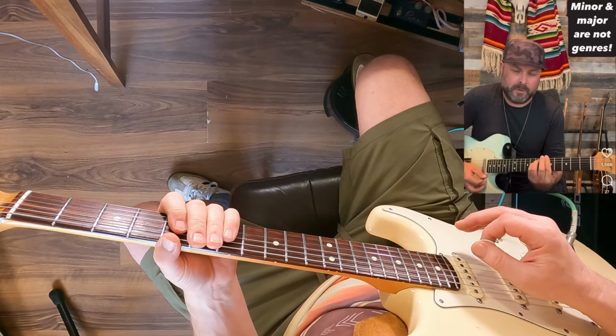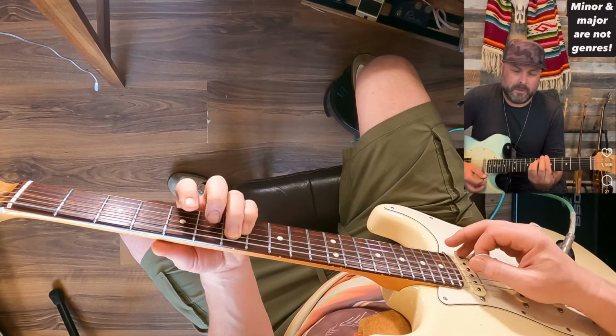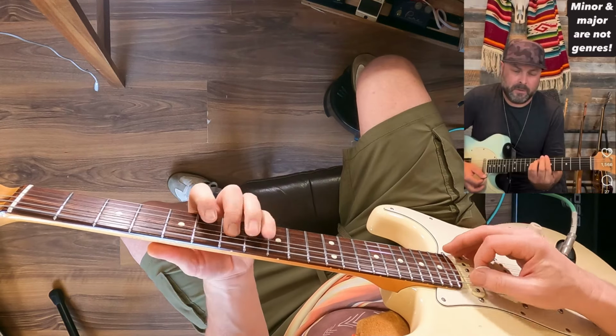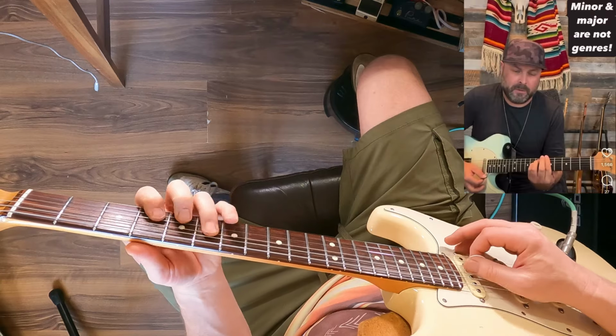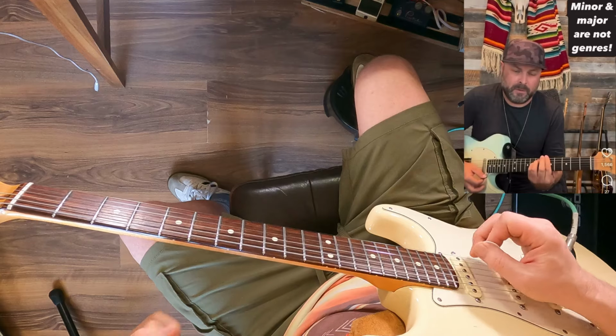So it's good to map out this stuff all over the neck. It'll teach you a lot about the guitar. I'll go once through it again really slow.